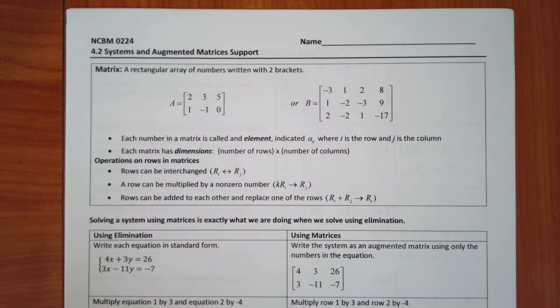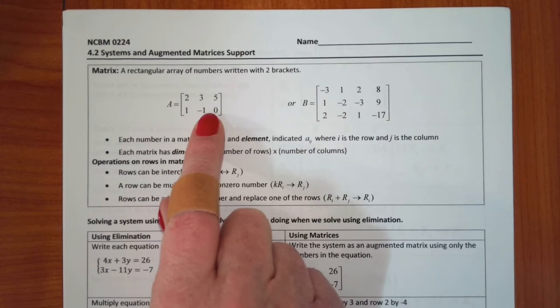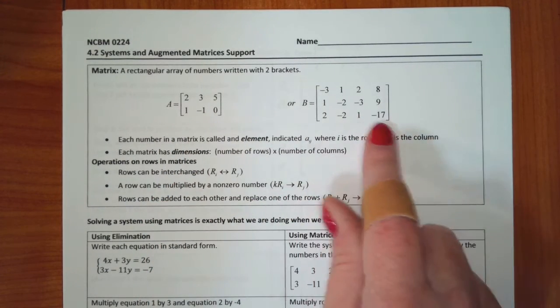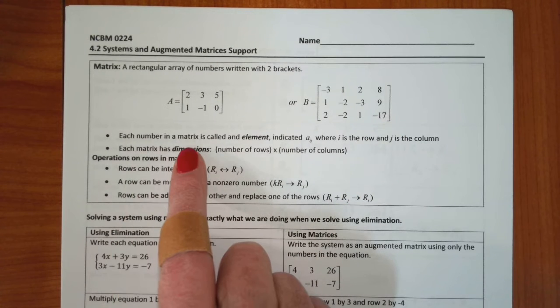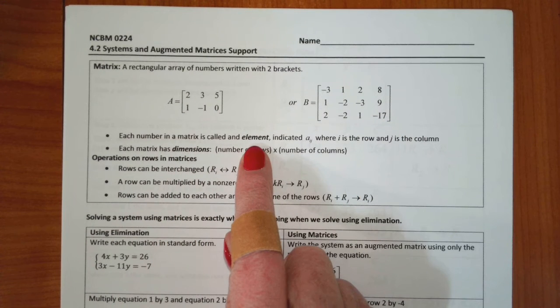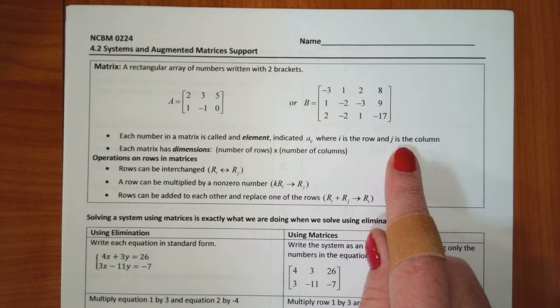You're going to have an array of numbers and they're written in brackets and they're usually notated with a capital letter. So this is an array of numbers in a rectangle. This is another array of numbers in a rectangle. Each number in the matrix is called an element indicated A sub ij, where i is the row and j is the column.